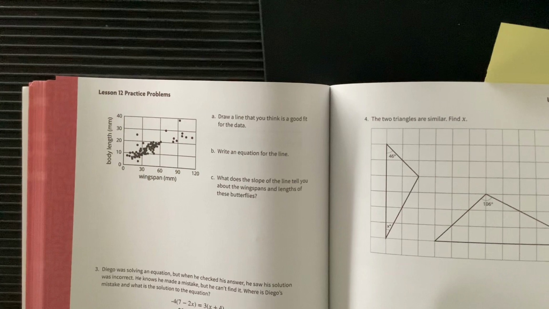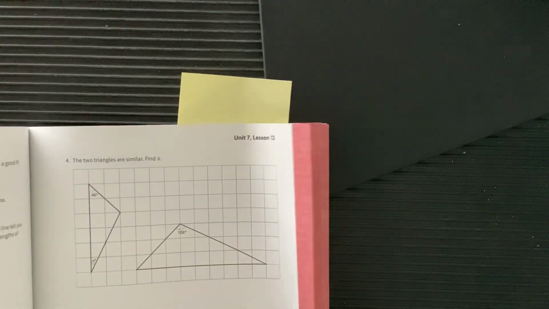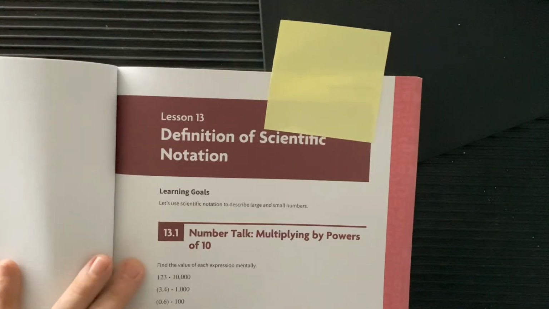Question number 3, there's a mistake there. See if you can find it and fix it. And question number 4 is a review of triangle angles there. So those 4 guys for tomorrow, 1 through 4.